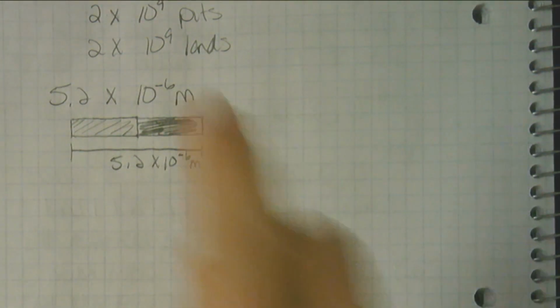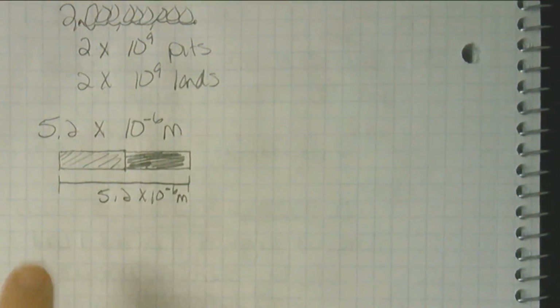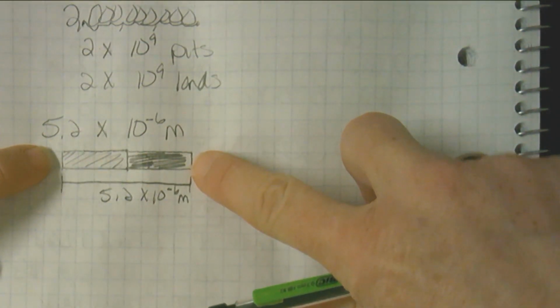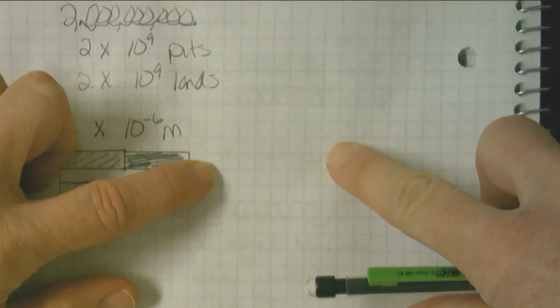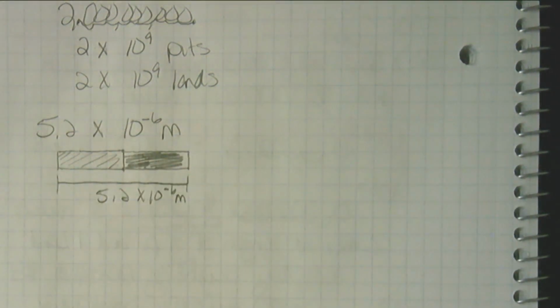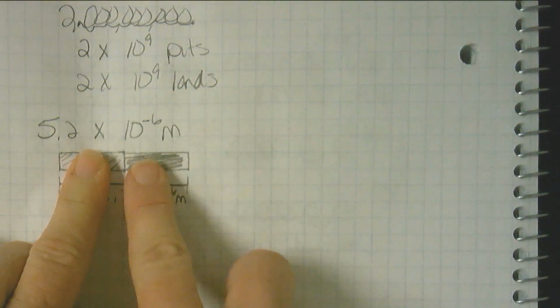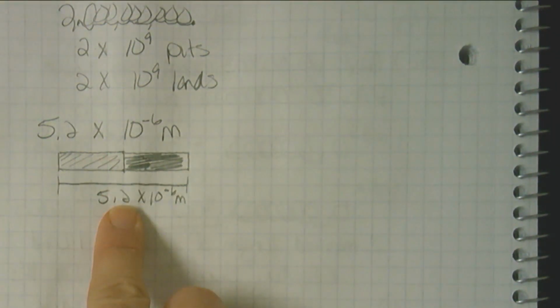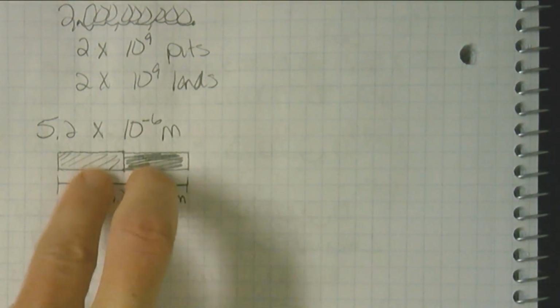Okay. I have 2 billion pits and 2 billion lands. Does that mean that I have 2 billion of this whole thing and then another 2 billion of this whole thing? No. I have 2 billion of this. Because I have 2 billion here and I have 2 billion here. I'm not getting 4 billion that I'm multiplying this by, because we've already combined these together.